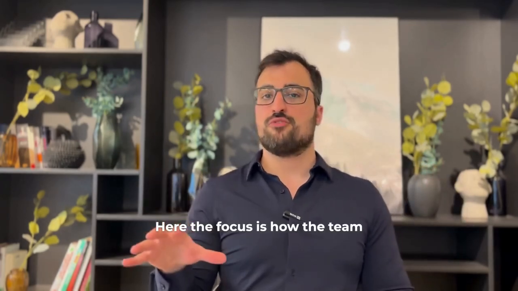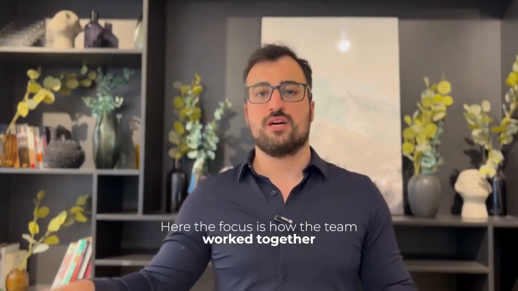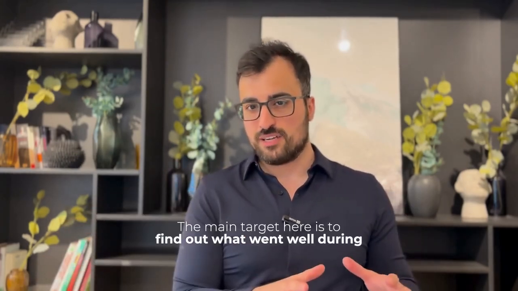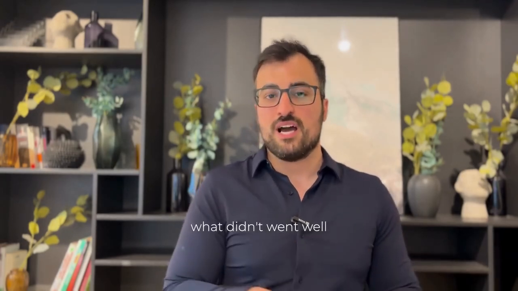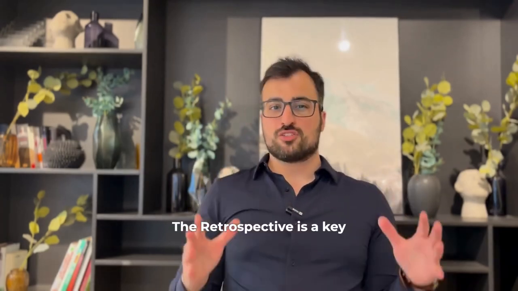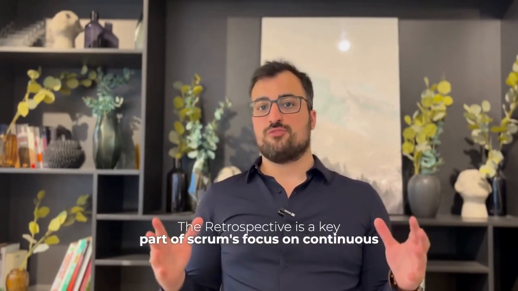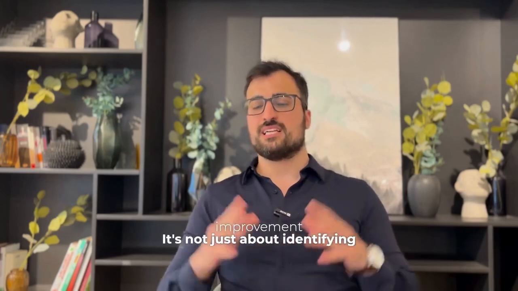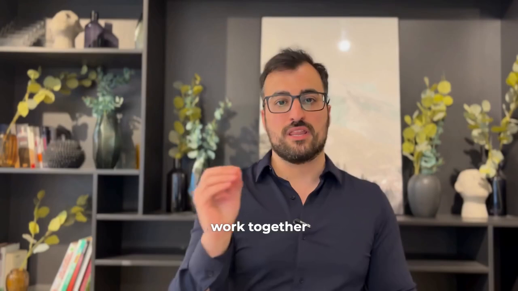After the sprint review, which was focused on getting feedback about the product or the feature that the team built, we move to the sprint retrospective. Here the focus is on how the team worked together. The main target here is to find out what went well during the sprint, what didn't go well, and what the team can do together to do better in the coming sprint. The retrospective is a key part of Scrum's focus on continuous improvement. It's not just about identifying problems, but finding a better way to work together.